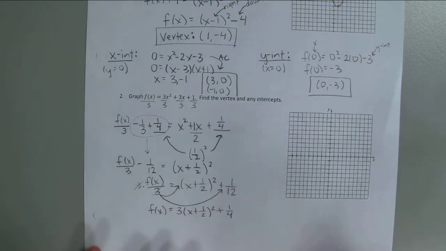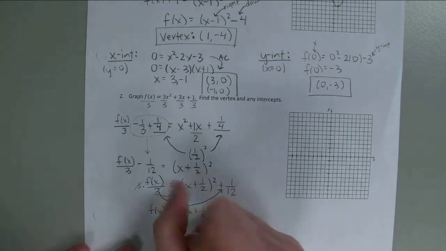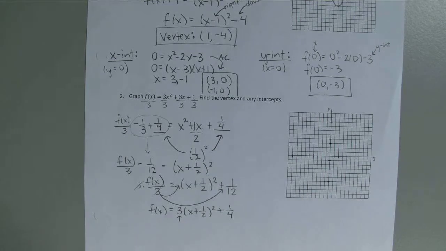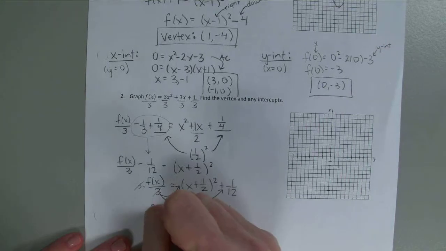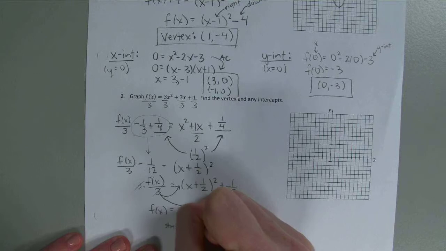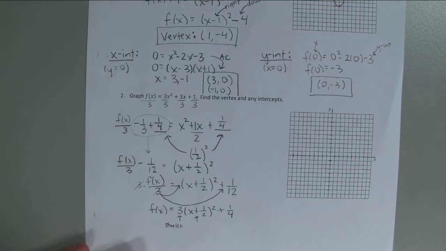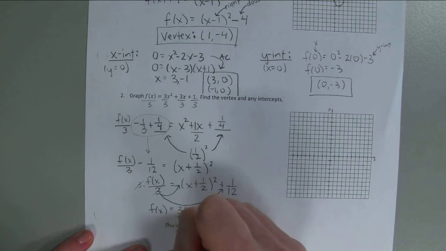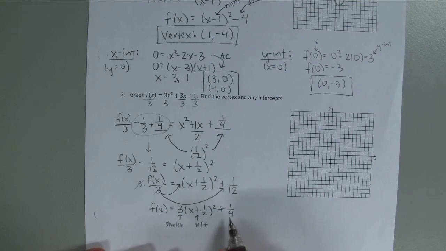And there we did it, okay? So, what is this graph going to look at? Well, let's focus first on our shifts. What's this 3 on the outside going to do? Is that shifting us anywhere? No. What is it doing? It's stretching it, okay? So that's a stretch of 3. What's this plus 1/2 do? It's shifting us which direction? Left. A half. And what's that plus 1/4 doing?